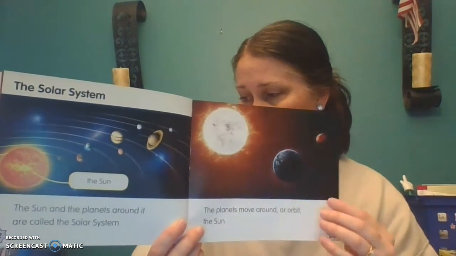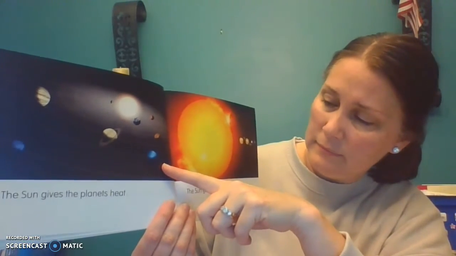The solar system. The sun and the planets around it are called the solar system. And here they labeled the sun. And here's all the planets. There's our planet. Yay! Hi, Earth. The planets move around or orbit the sun. So if you move around something, you orbit it. The sun gives the planets heat. The sun gives the planets light.